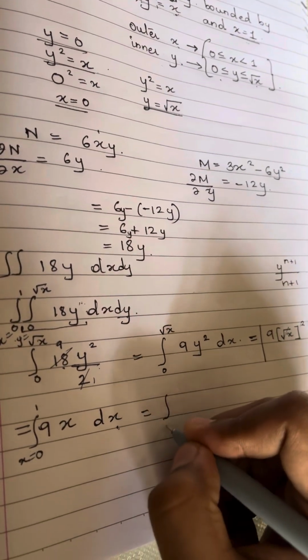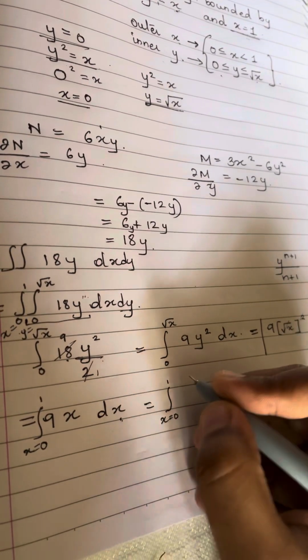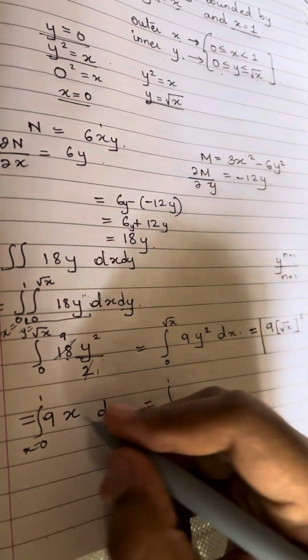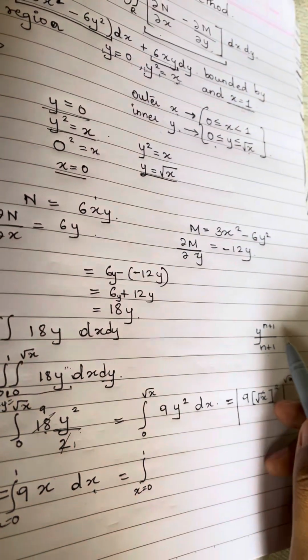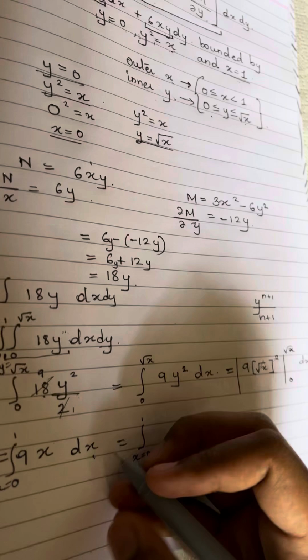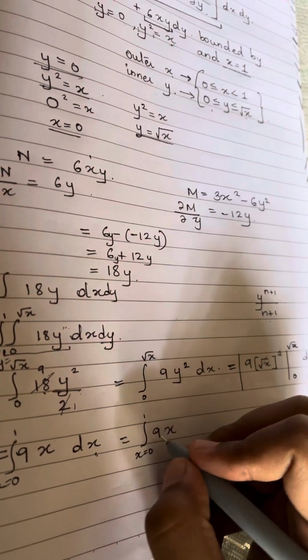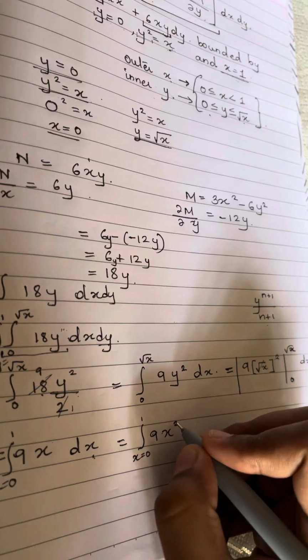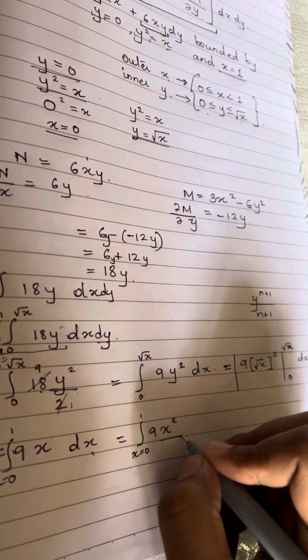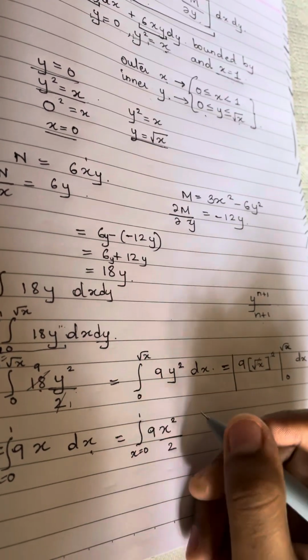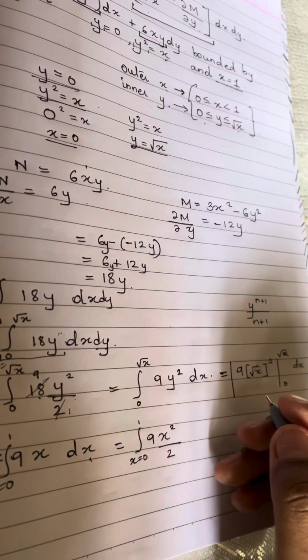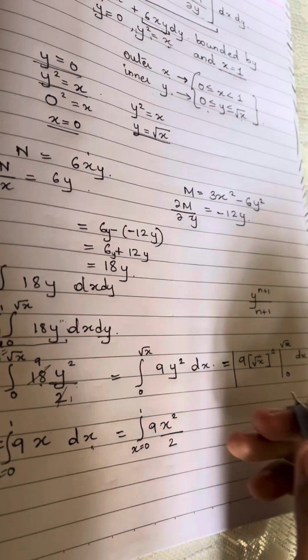Keep the 9 as it is, the constant. This formula which I gave, apply it the same way for x. X will become x square because 1 plus 1 is 2, and below also 1 plus 1 will become 2. So here it doesn't get cancelled, it will remain as it is.